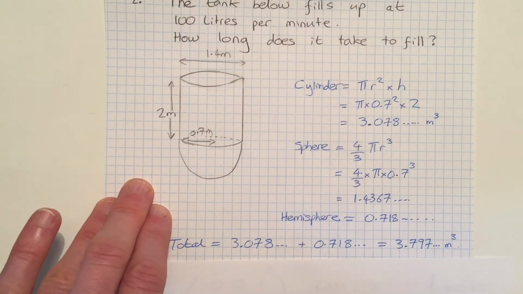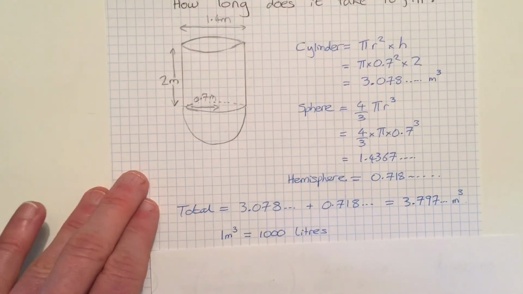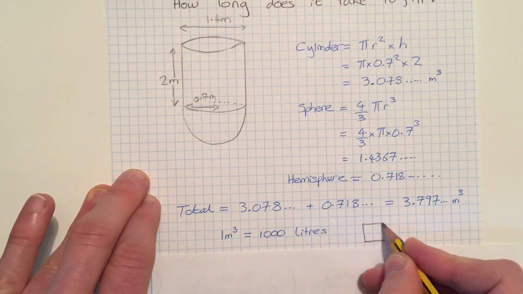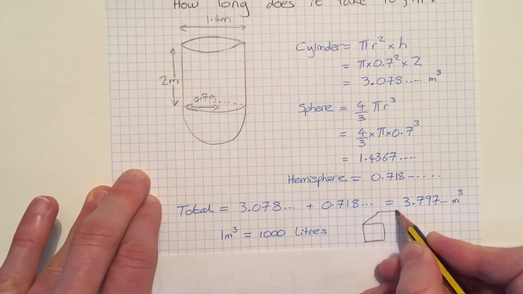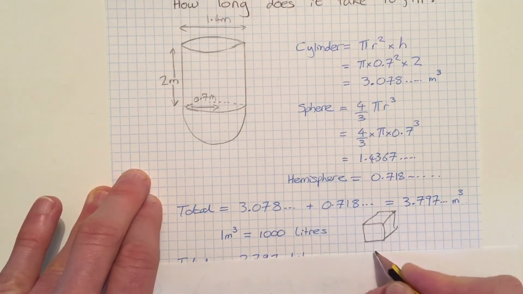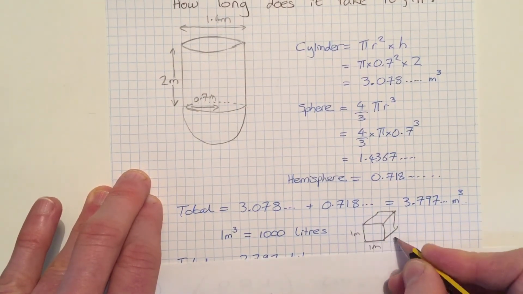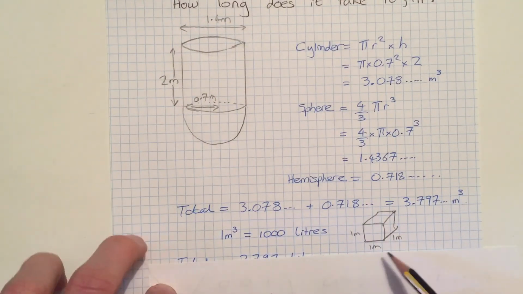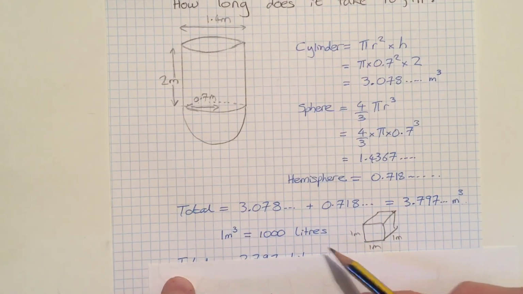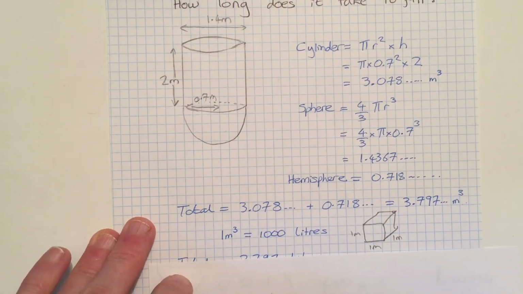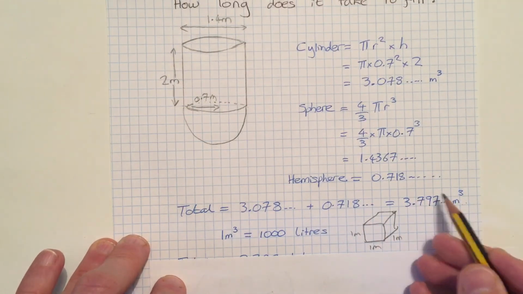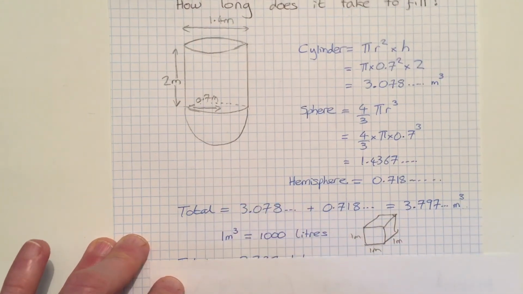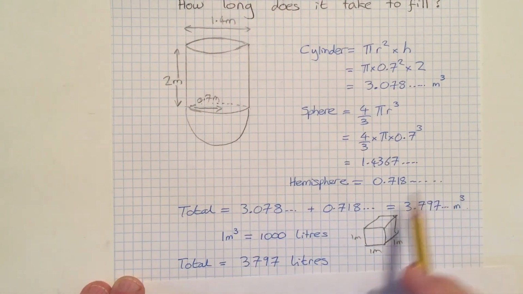Now I know that there are 1,000 litres in every 1 metre cubed. If you imagine a cubic metre in front of you, a cuboid where it's 1 metre across, 1 metre high, 1 metre back, you could fit 1,000 one litre bottles of water inside that cubic metre. So therefore, if I times this by 1,000, that will tell me how many litres there are in here. So times that by 1,000, we get this.